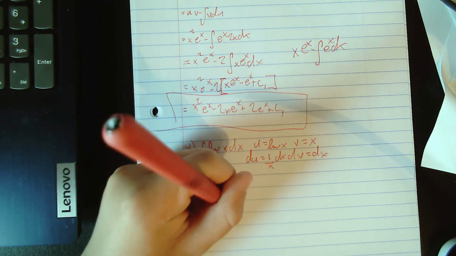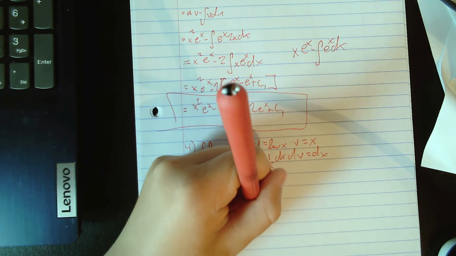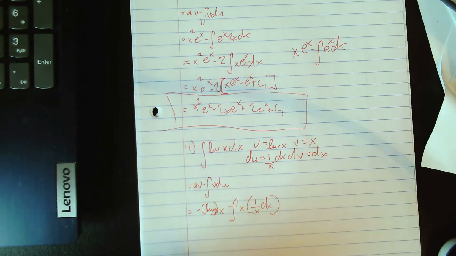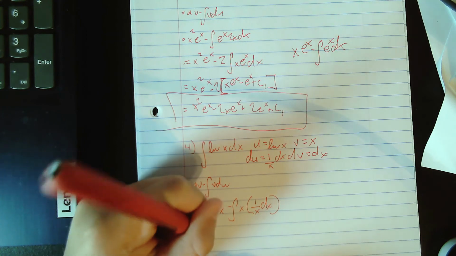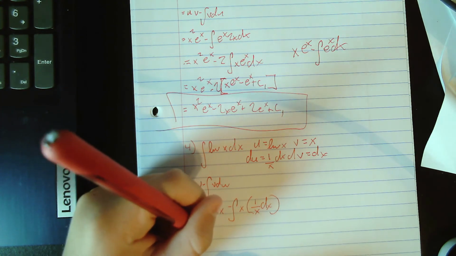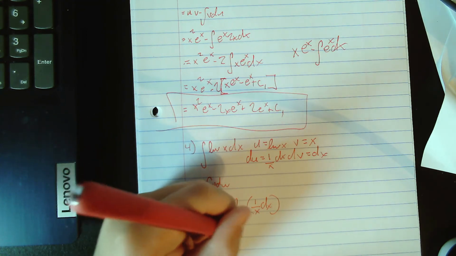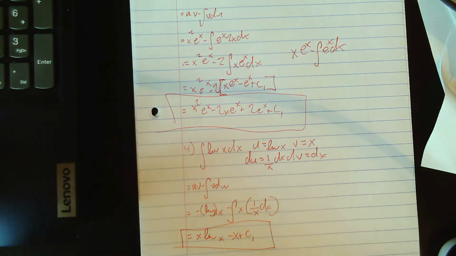X minus the integral of x times (1 over x) dx. Okay? And then we can integrate that, and that's x natural log of x minus x plus the integration. And that's number 4, okay?